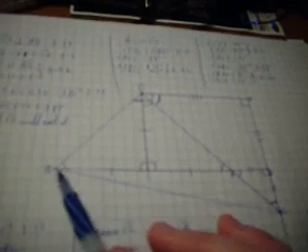Now, if you were to add the area inside of AE, here's AE here, and EG, well, where's EG? Right here. You would get twice the area of what you'd find in AC and CD. Well, where's CD?